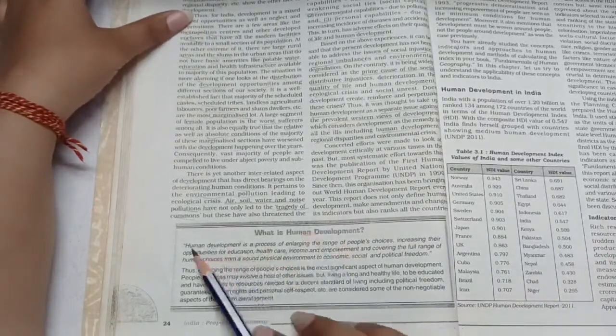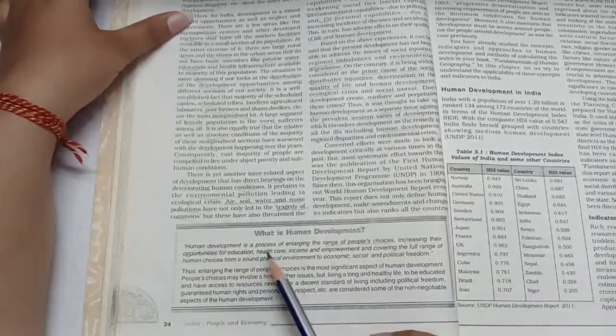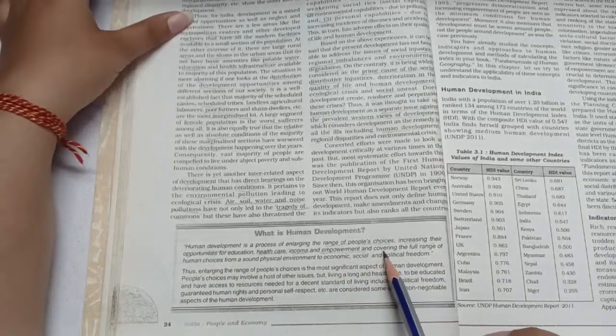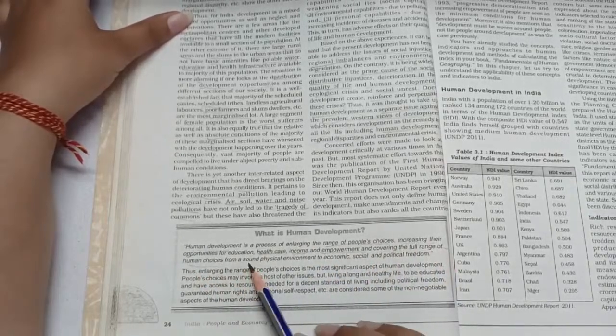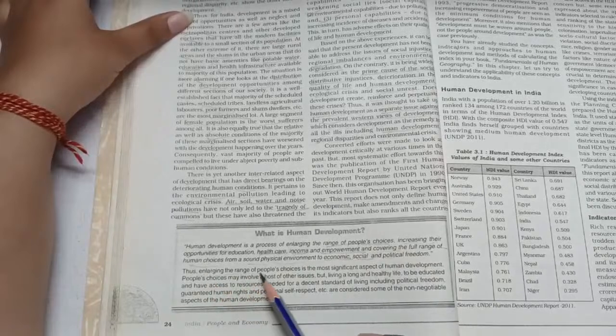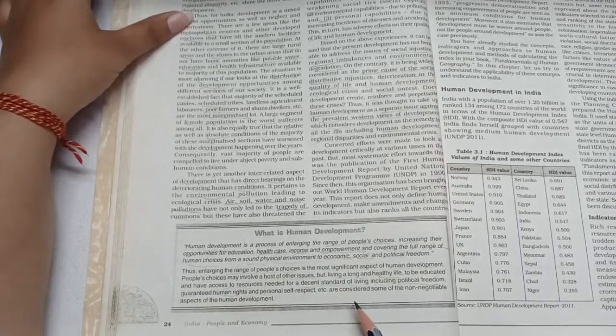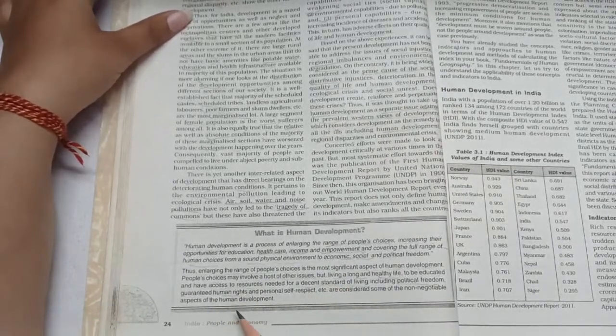What is human development? Human development is a process of analyzing the range of people's choices, increasing their opportunities for education, healthcare, income, and empowerment, and covering the full range of human choices from a sound physical environment to economic, social, and political freedom. Thus, analyzing the range of people's choices is the most significant aspect of human development. People's choices may involve a host of other issues, but living a long and healthy life, to be educated, and have access to resources needed for a decent standard of living, including political freedom, guaranteed human rights, and personal self-respect, etc., are considered some of the non-negotiable aspects of human development.